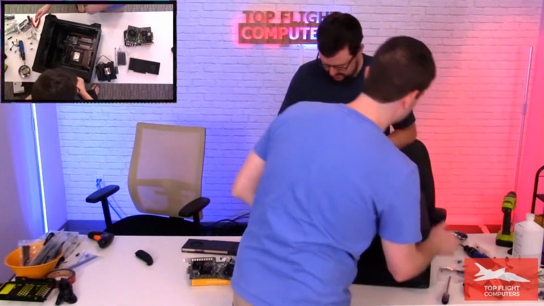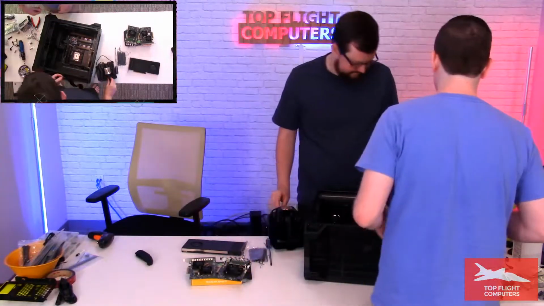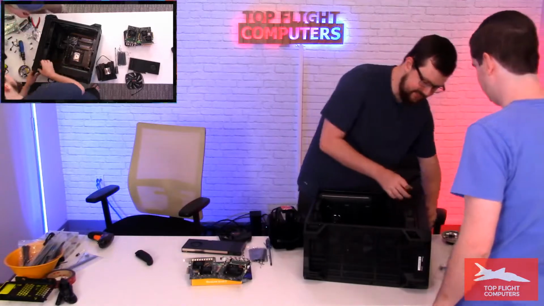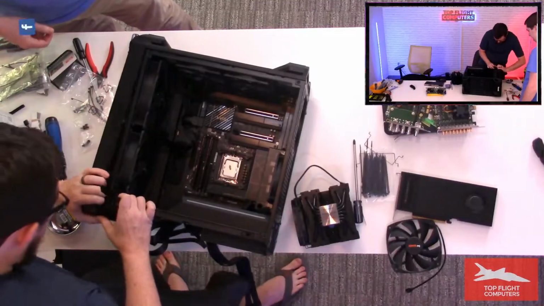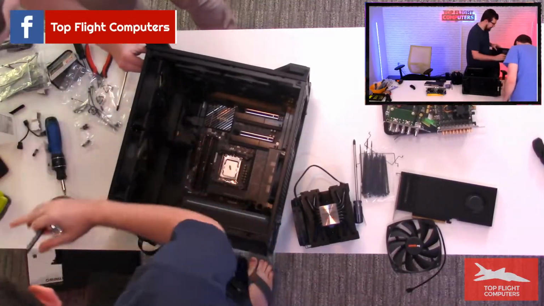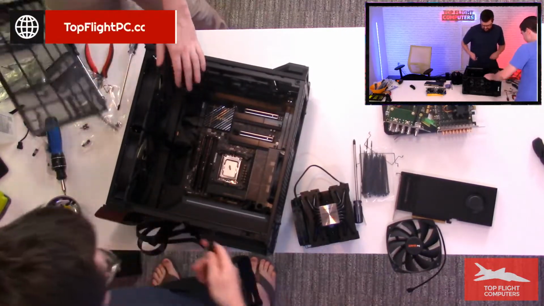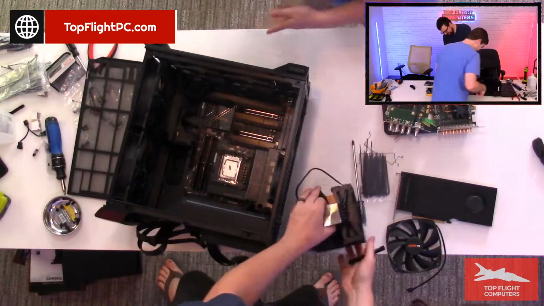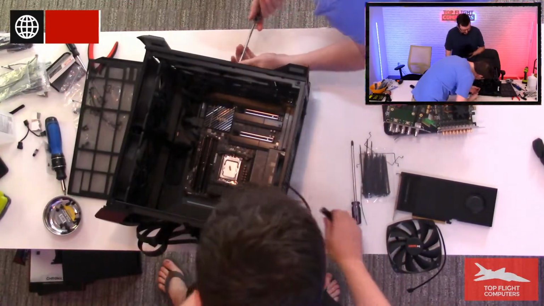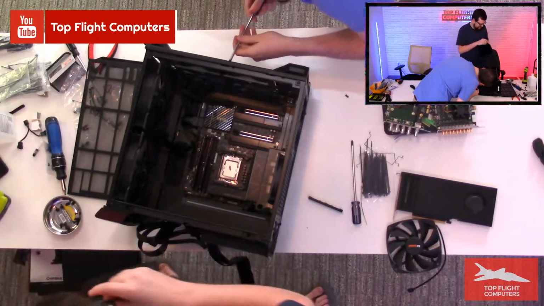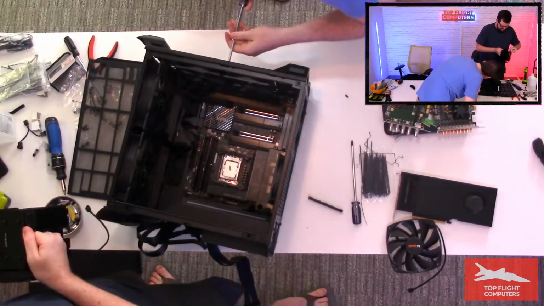I'm guessing I have to take the front off to get to that filter. Yep, so it's this one and it pivots. Yeah, and then it just slots out. See, I could have thought that through. Yeah, we tried and then we failed. So we went to the manual.